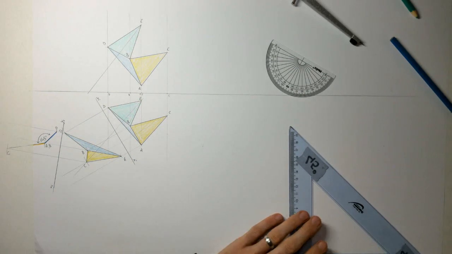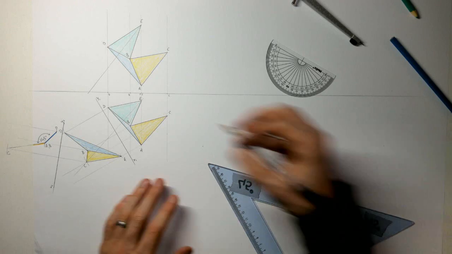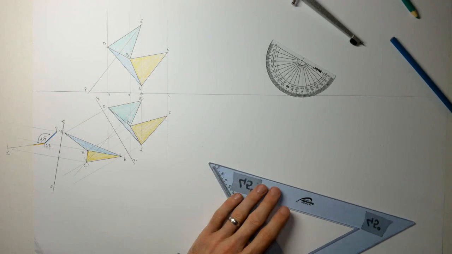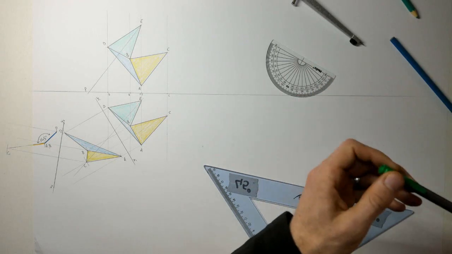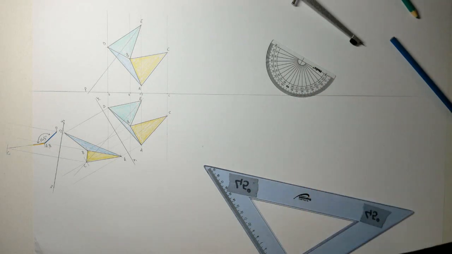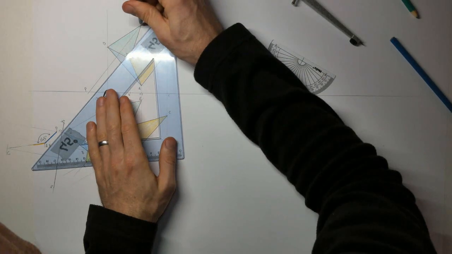Alright, and where it hits the plane there, that's going to be point P. So colour here to highlight that. Get my green, the red. So this is line EP.